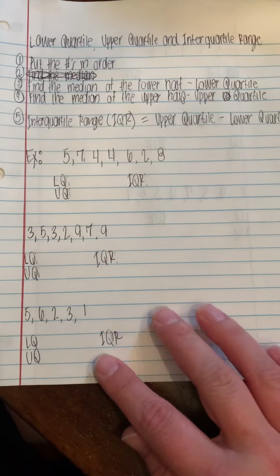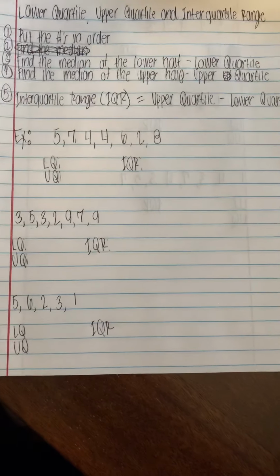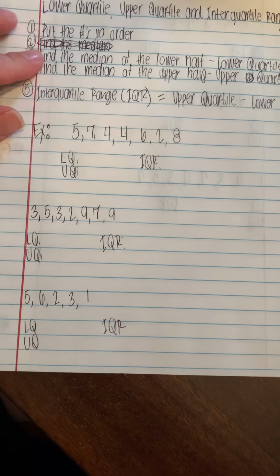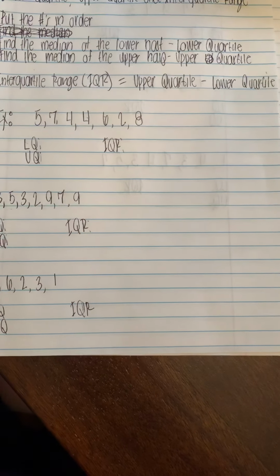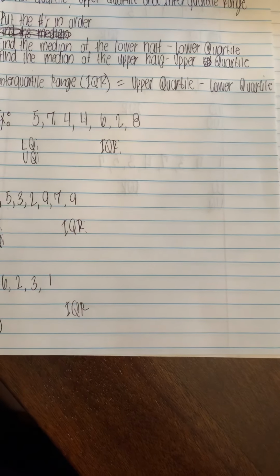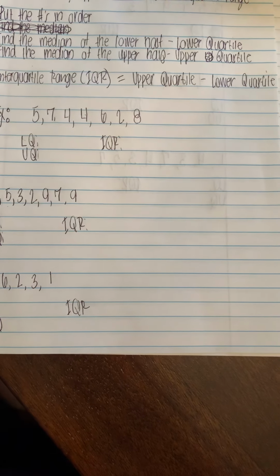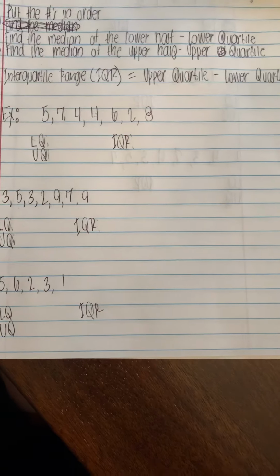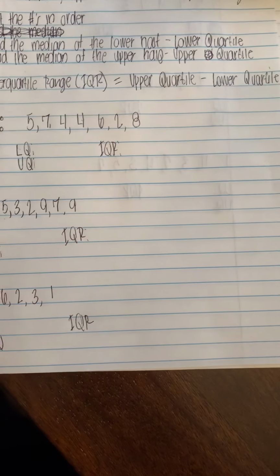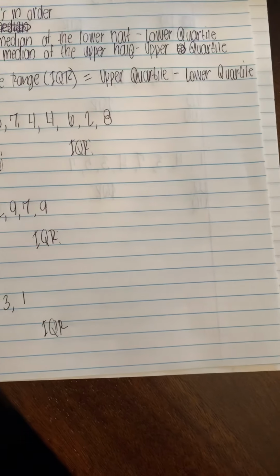So I'm going to do a few examples with you. There's a couple different cases in here of what should I do if this happens, what should I do if that happens. So I have, I think, 6 or 7 examples, and they will go over all different scenarios. So the first thing I'm going to do is take my data set and put it in order from least to greatest. So I'm going to go ahead and do that.